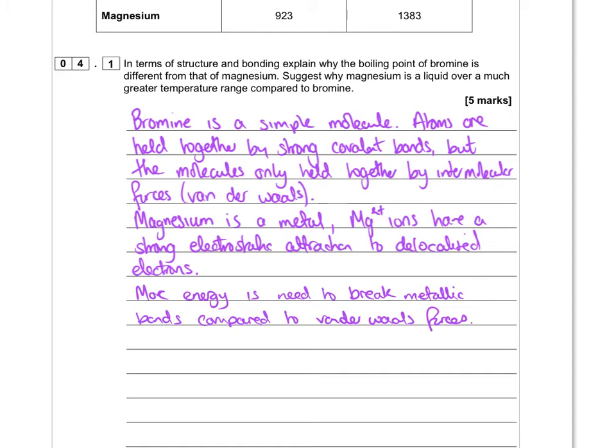In terms of the liquid range, magnesium has a much greater liquid range because forces of attraction in the liquid are stronger than they would be in bromine. The bromine, the van der Waals forces, once you overcome them, it doesn't take much energy to go from a solid to a liquid and then into a gas. So once you've started to put enough energy in to overcome those van der Waals forces, it doesn't take much energy to break them all. So if we put something to that effect in.